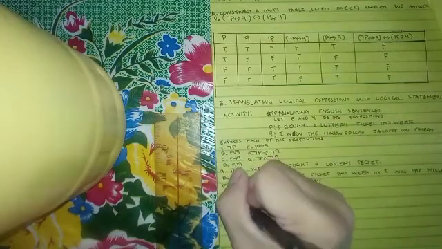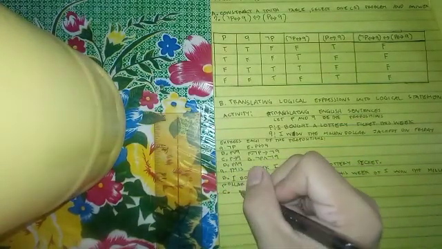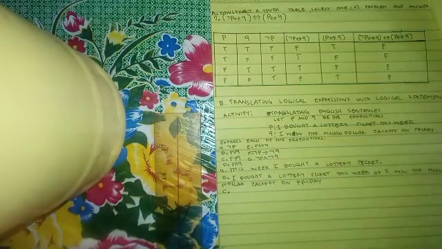Then C, P conditional Q. And this is my answer.